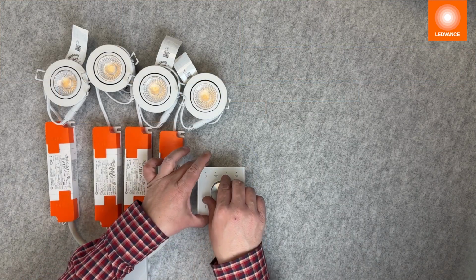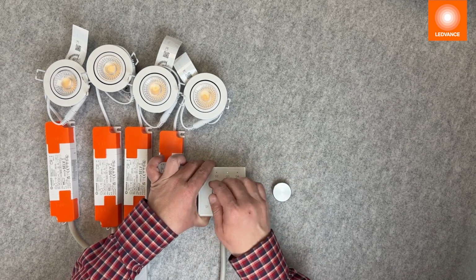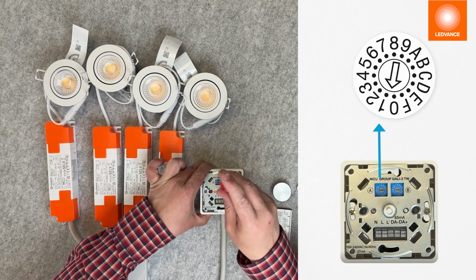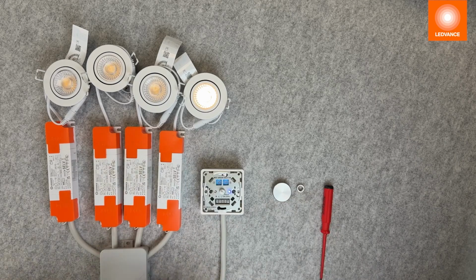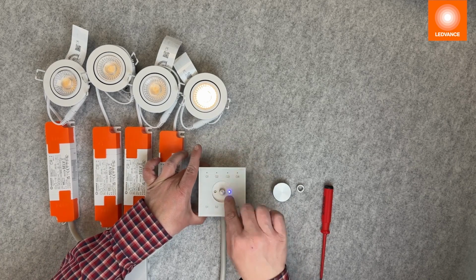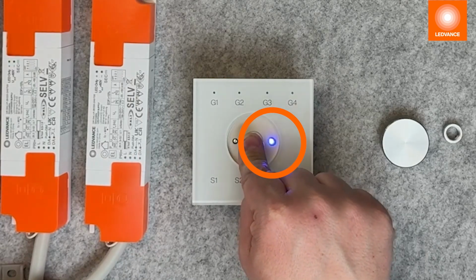Let's change the group assignment of the luminaires we'd set up. Remove the knob and the glass plate and set the rotary switch A to position 1. Then refit the glass plate and the knob. To enter the change mode, press it for 5 seconds until the blue LED starts blinking.